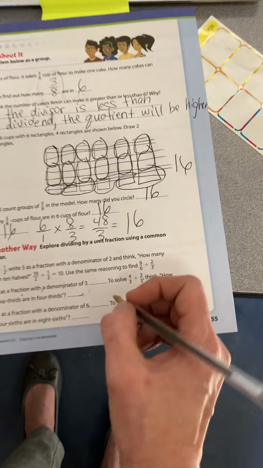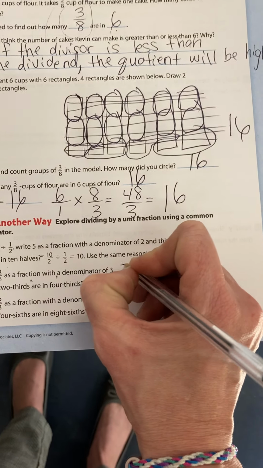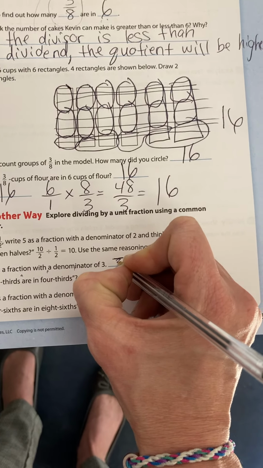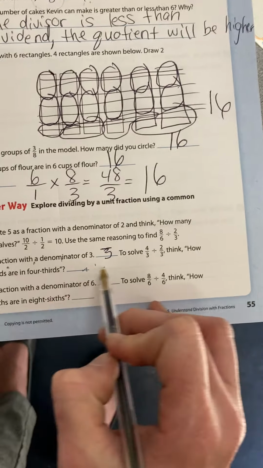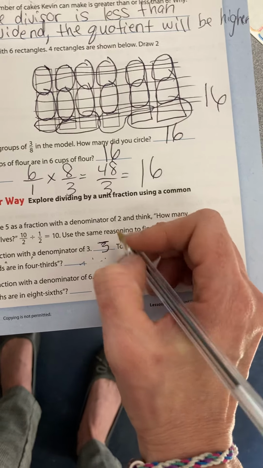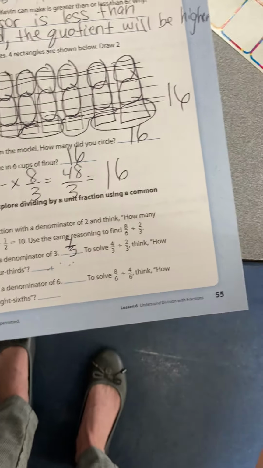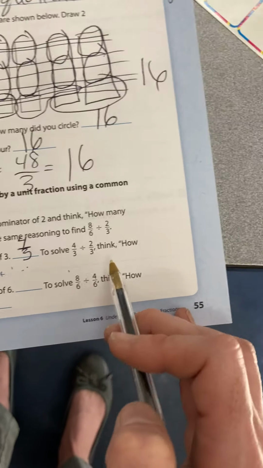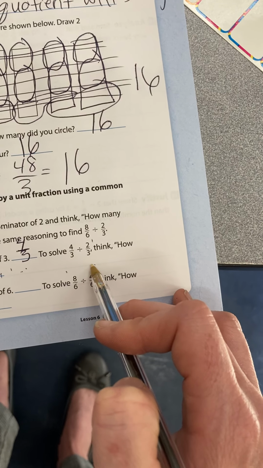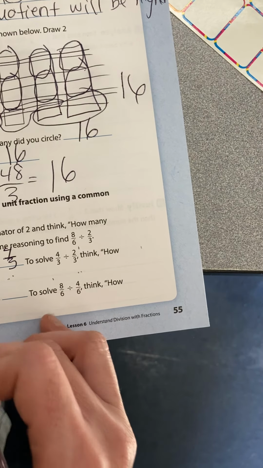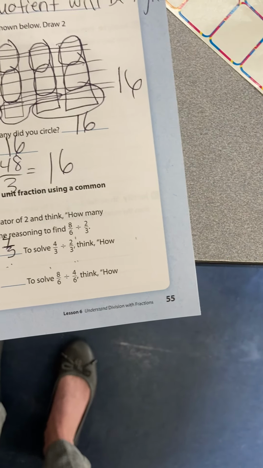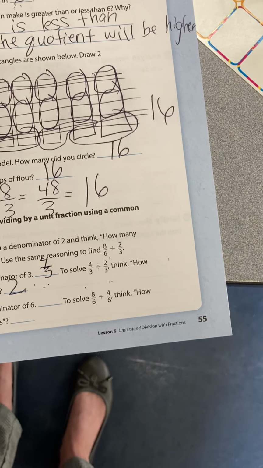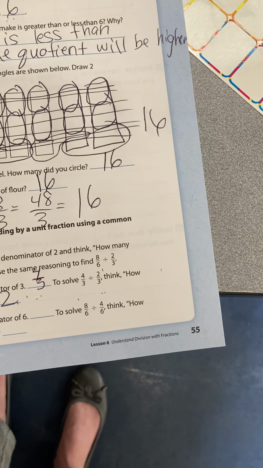So we're going to divide this by 3. We're going to divide this by 2 to get it 3. 6 divided by 2 equals 3. 8 divided by 2 equals 4. So that's why it turned into your 4/3 divided by 2/3. How many 2/3 are there in 4/3? So there's 2. Write 2/3 as a fraction with a denominator of 6.